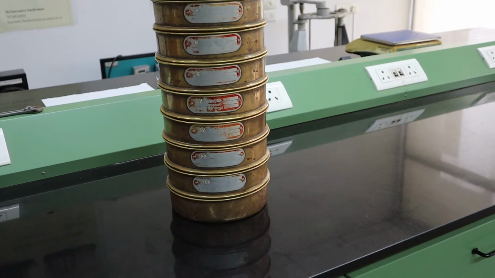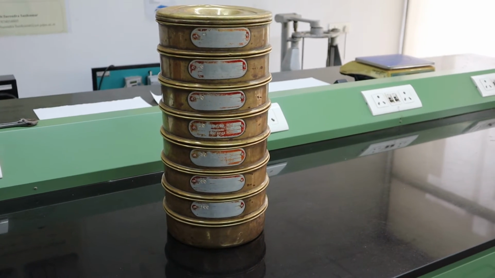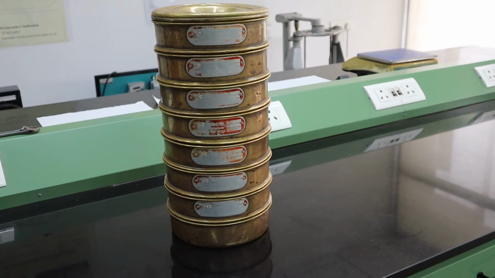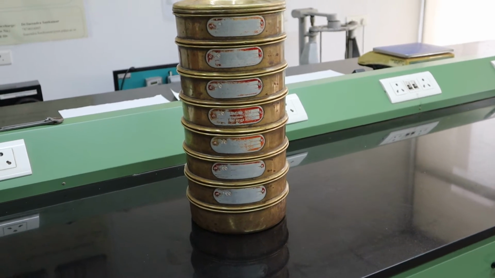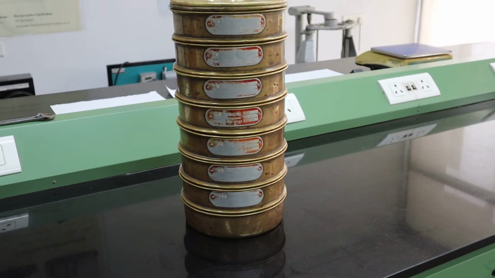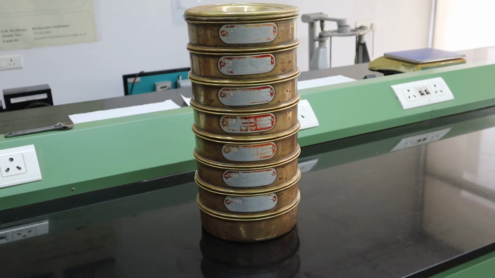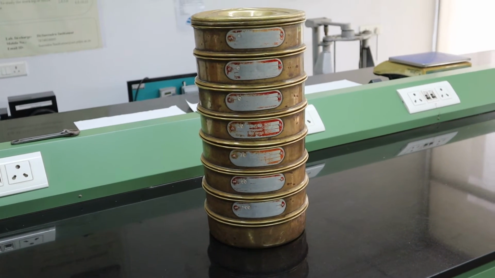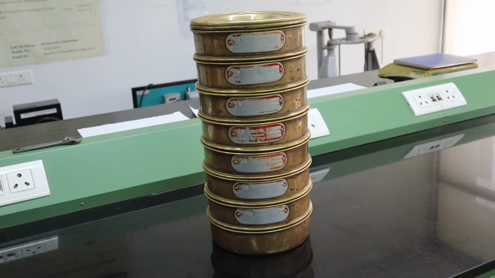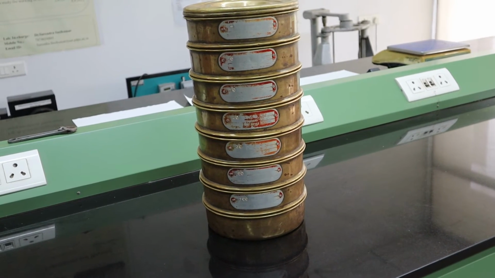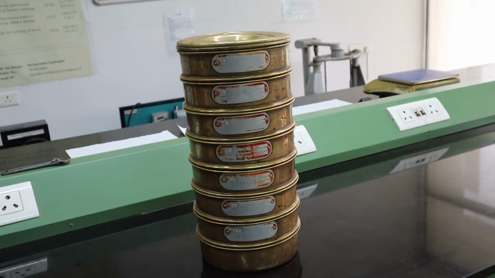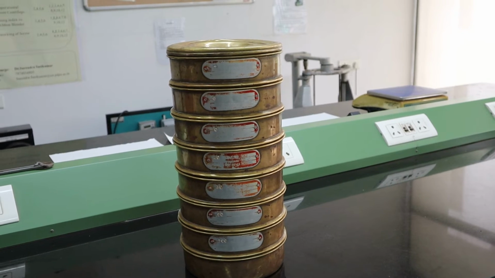So among these screens, whichever screen you pick up, we can find out the effectiveness of that particular screen. For example, if I pick up screen number, mesh number 30, how can I go about performing the effectiveness test? Let us pick the number 30 screen and try to find out the effectiveness of it.